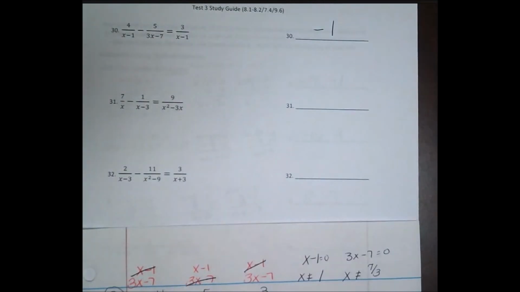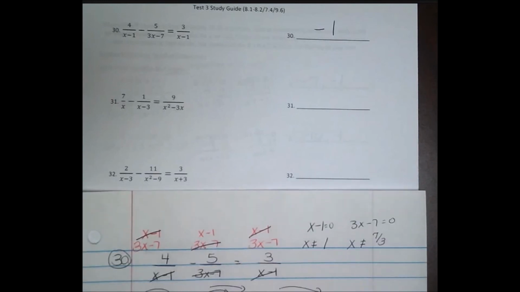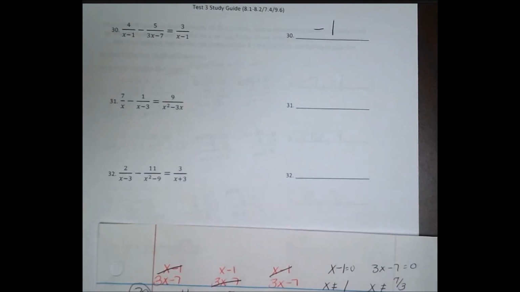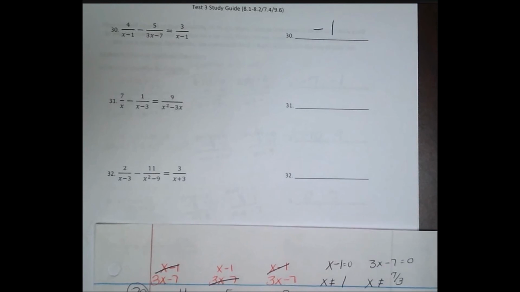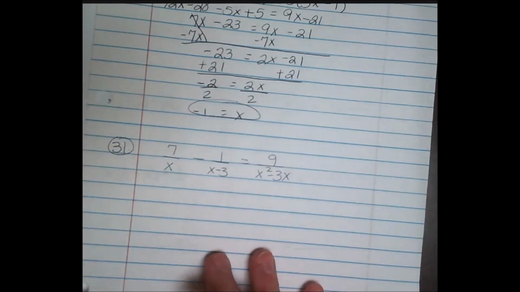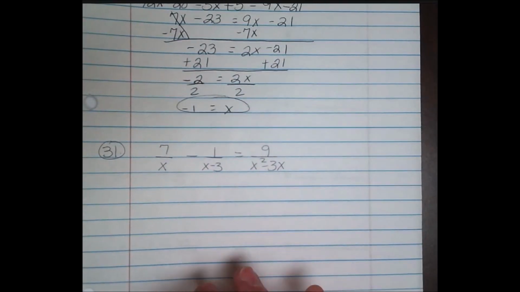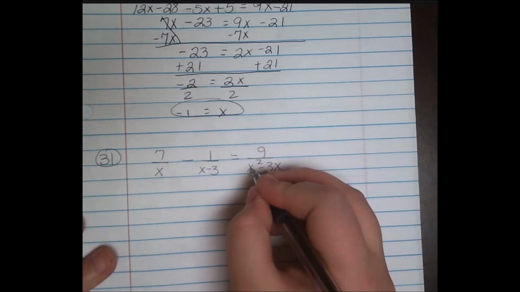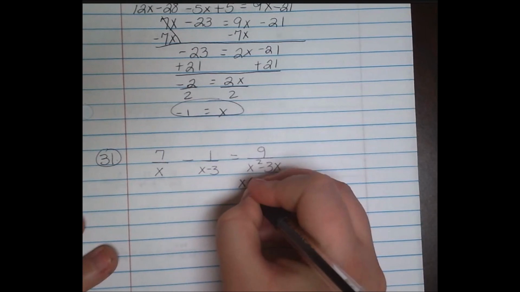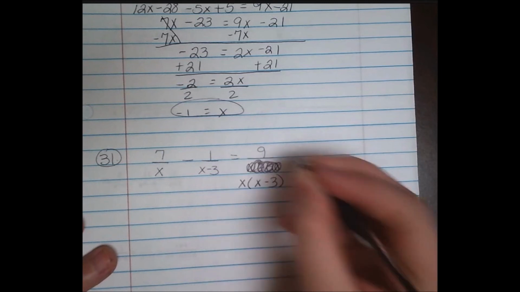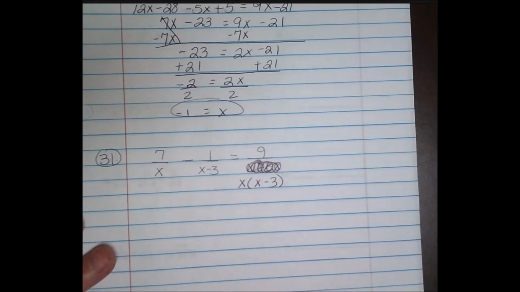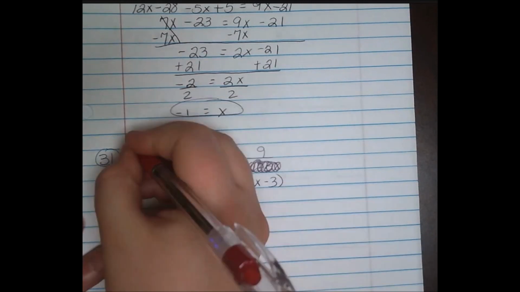Okay, so let's move on to a little trickier one. For number 31, we have 7 over x minus 1 over x minus 3 equals 9 over x squared minus 3x. Well, if we can factor any of our denominators, we need to do so. So here, we can factor out an x to give us x times x minus 3. So that makes it easy for us to see what we're going to multiply by. We're going to multiply by an x and an x minus 3.